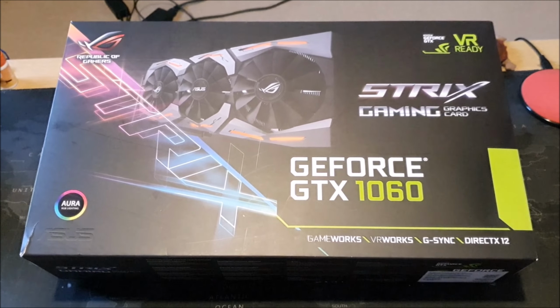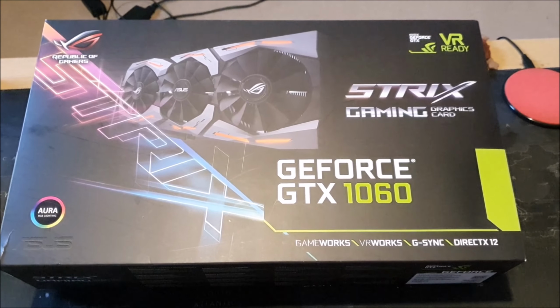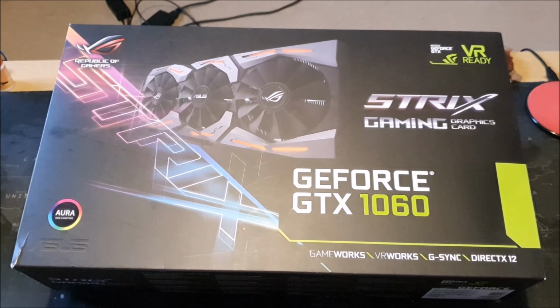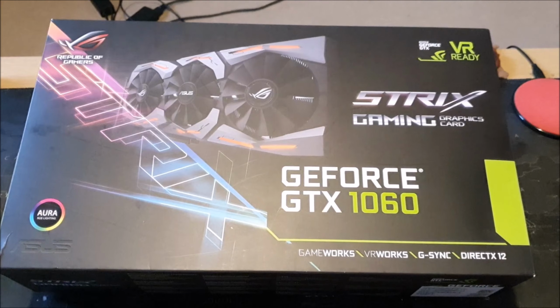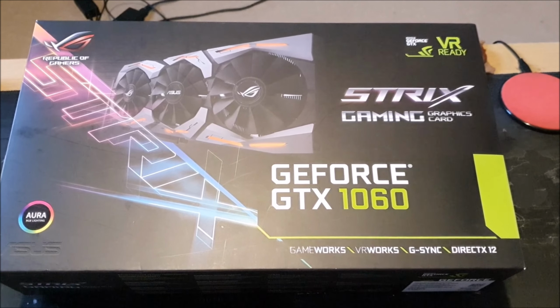Hello and welcome back to my channel, and today is another day of, well, benchmarking things. I don't know what you expected. So, as you can see, I've got my hands on a GeForce GTX 1060, and this is a STRIX edition, and it also has 6 GB of video memory.